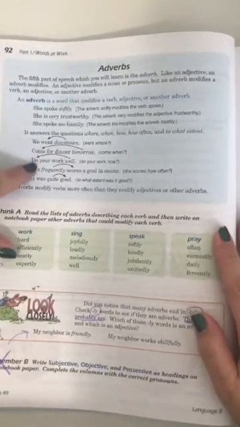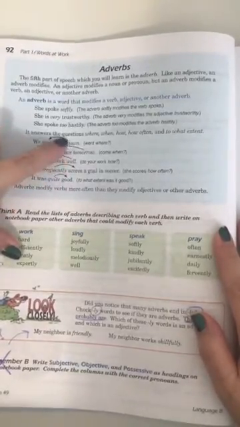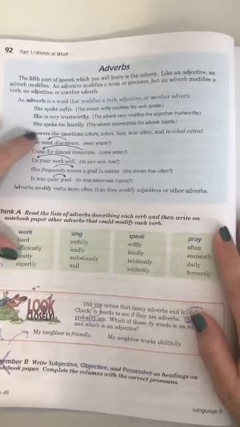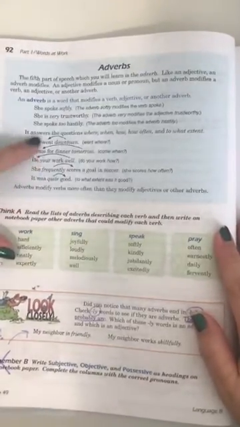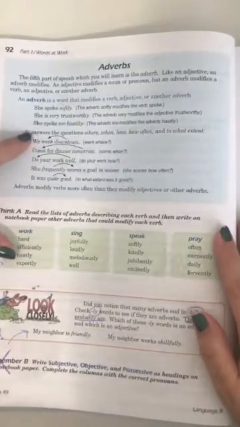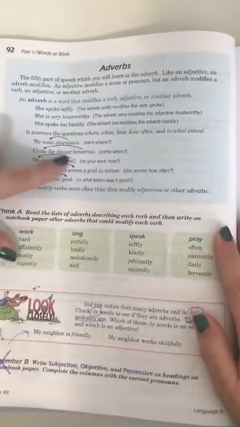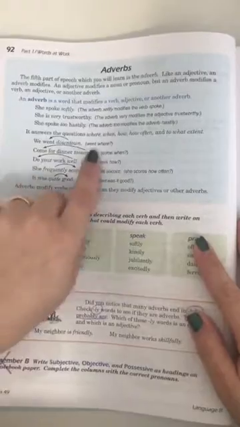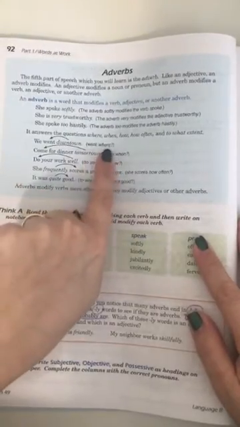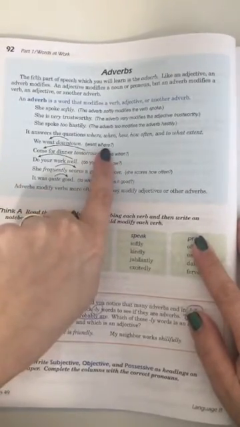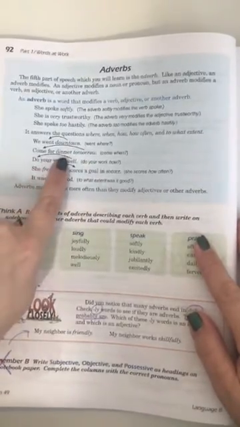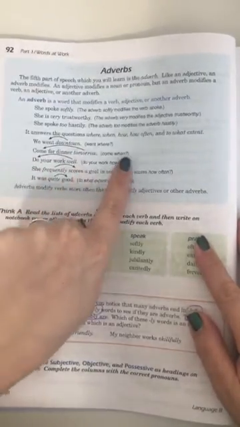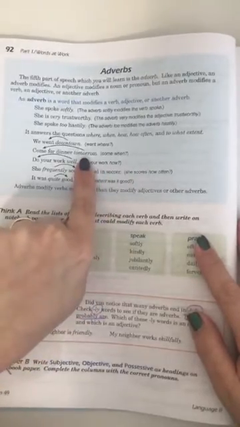So here we have a few adverbs with an arrow pointing to the verb that it's modifying, just like we do with our adjectives. We went downtown. So it is asking where? Downtown. Come for dinner tomorrow. When? Tomorrow.